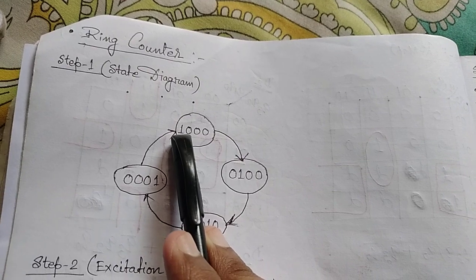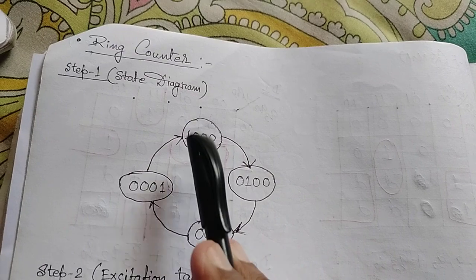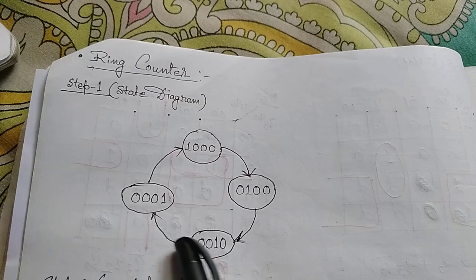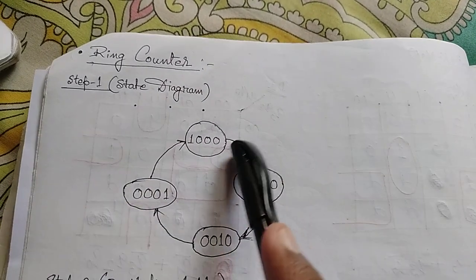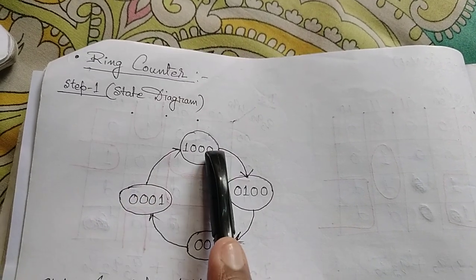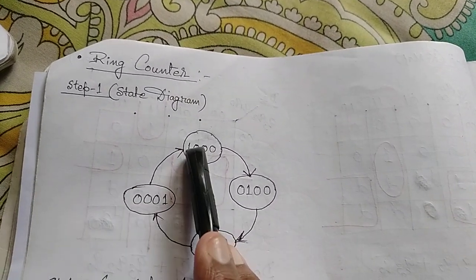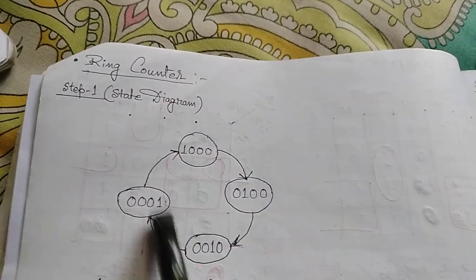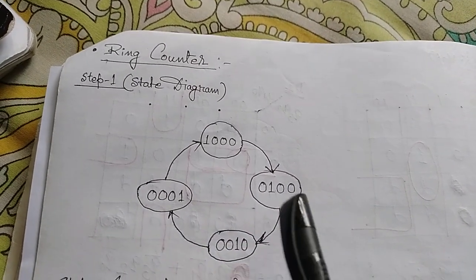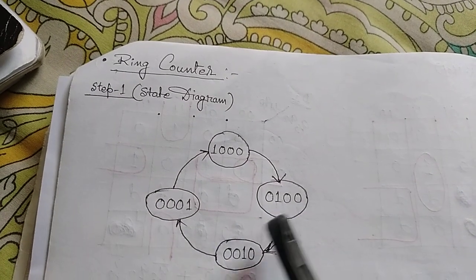The one which is in the MSB, the others are 0 output. This one will be shifted step by step to the LSB, and these 4 are my state transition diagram. Firstly, the MSB will be set to 1, others will remain 0, then the 1 will shift rightwards, then again it will shift rightwards, then again to the LSB, and it becomes the MSB again. So that's how my output of the ring counter will continue to transition, with the 1 shifted rightward each time.